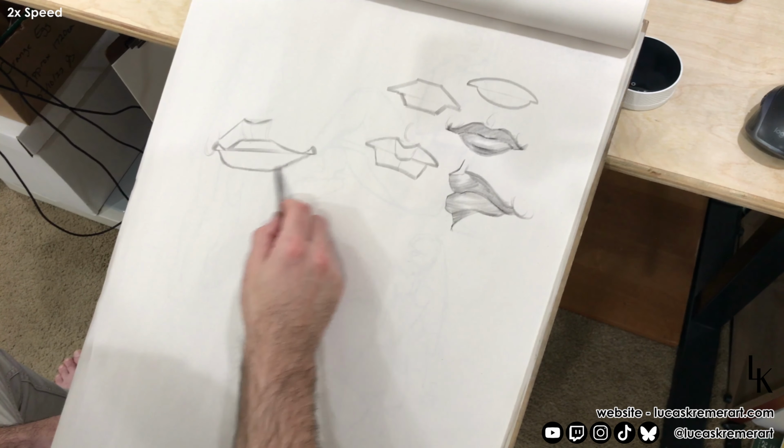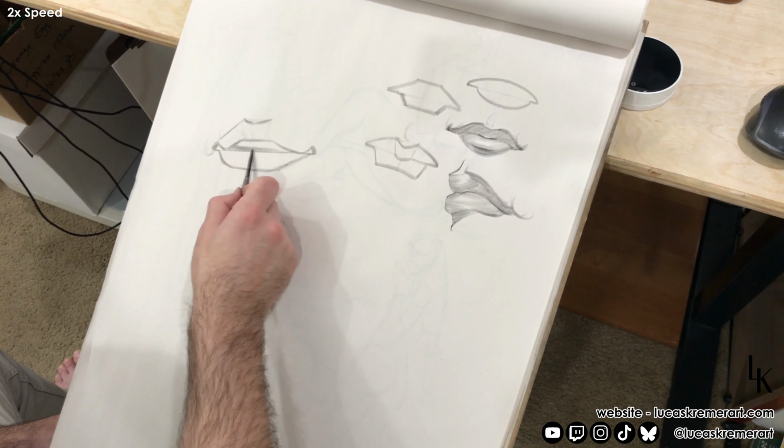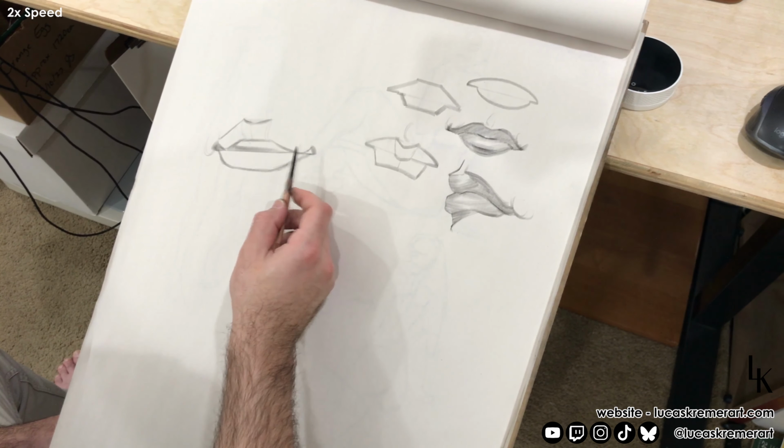Usually for me, it's looking for the darkest dark, which is the corners of the mouth, and mapping those in with the shape. That gives you some structure to build off of.